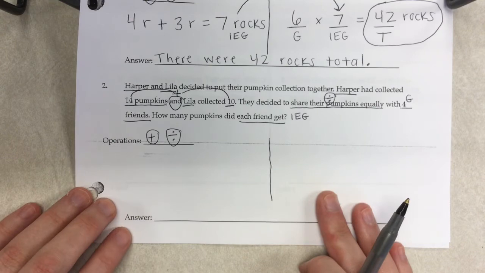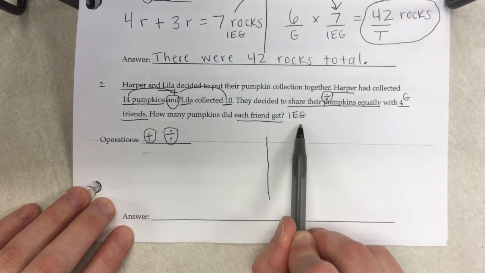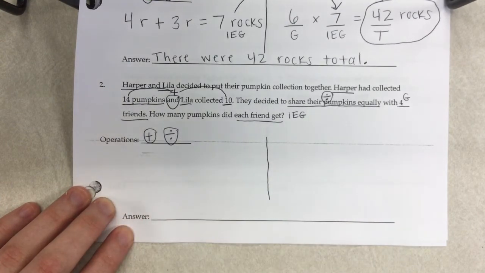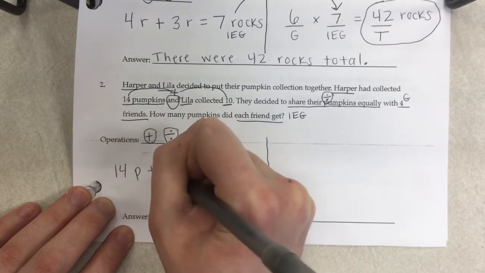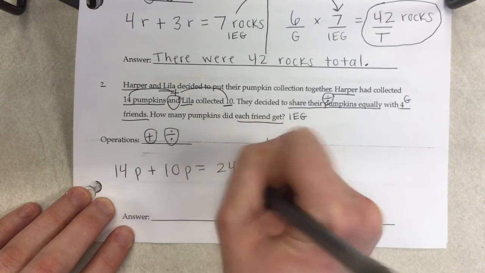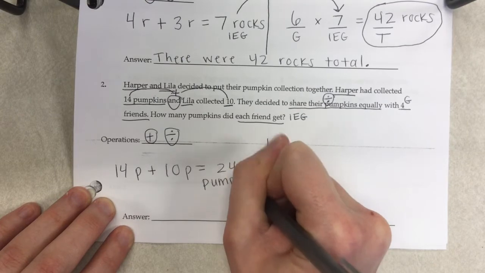So I am going to have to add first because I have a number for group, but I don't have a number for in each group for my pumpkins yet. That will come from adding 14 and 10. So 14 pumpkins plus 10 pumpkins equals 24. Make sure you write out your whole label with your answer. 24 pumpkins.